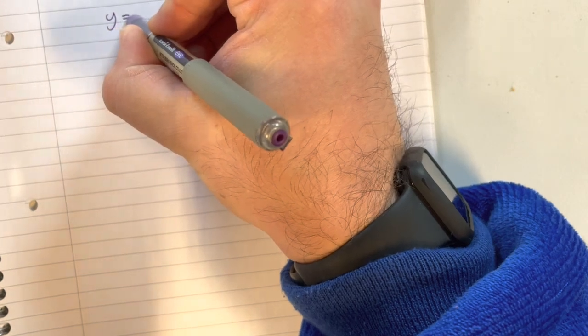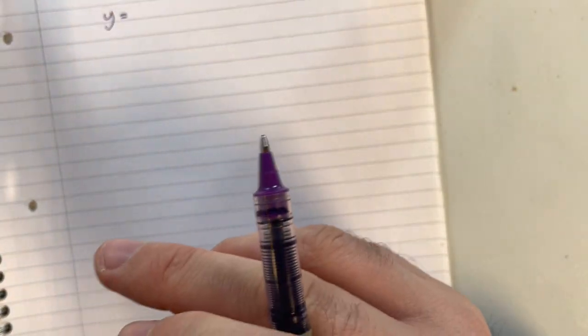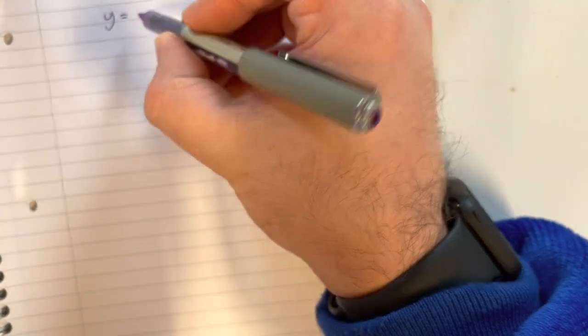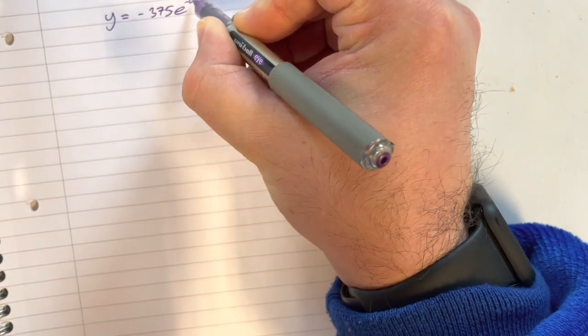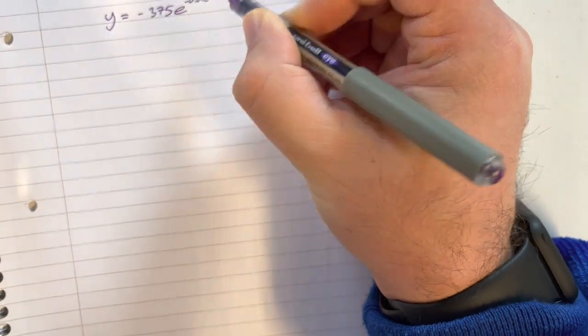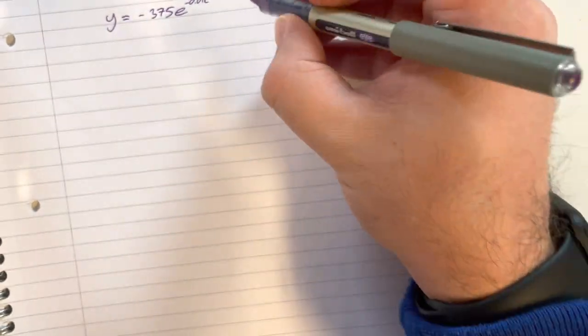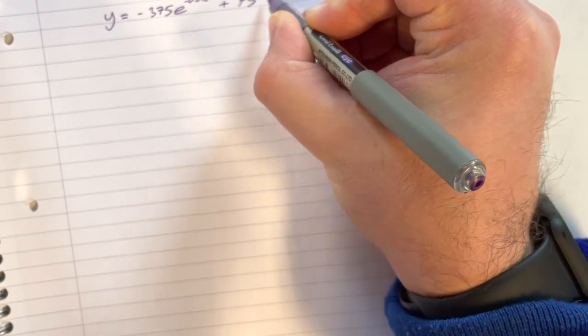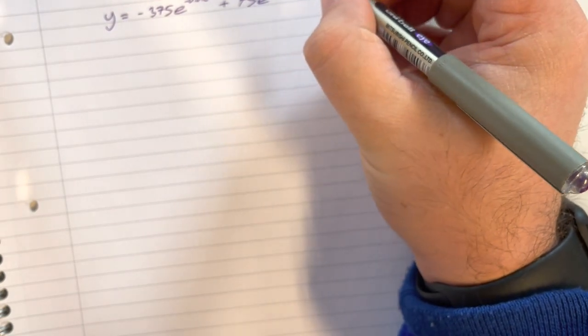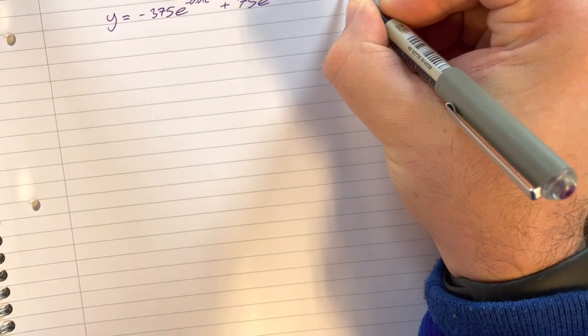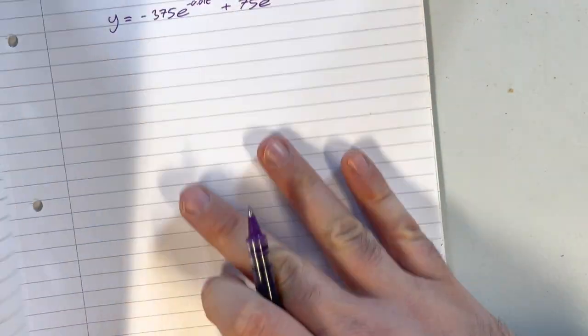And y is equal to 3a, so that's minus 375 e to the minus 0.01t, minus b, so that's plus 75 e to the minus 0.05t, plus 60k, so that's plus 300. Oh, can't see any of that.